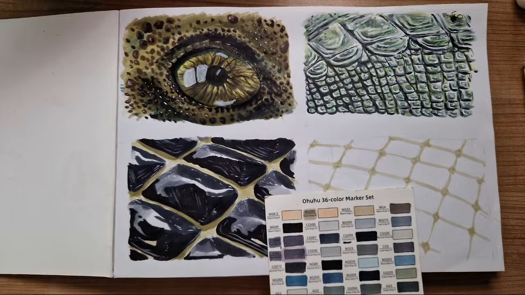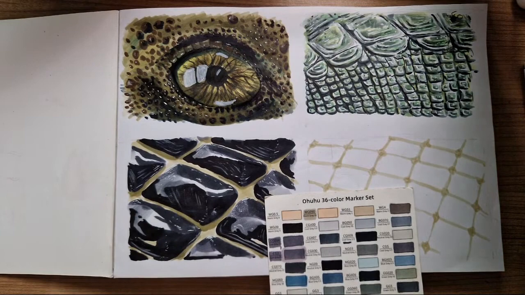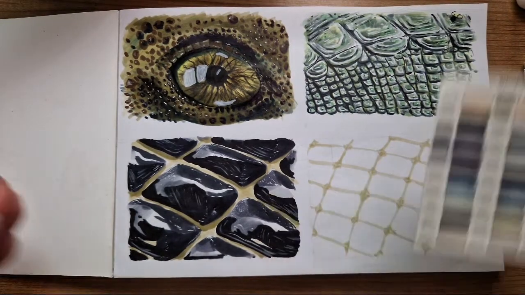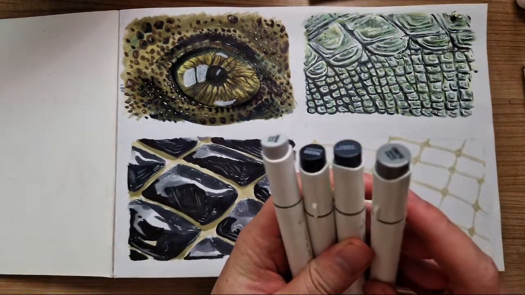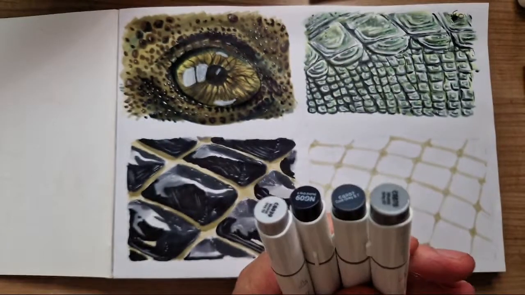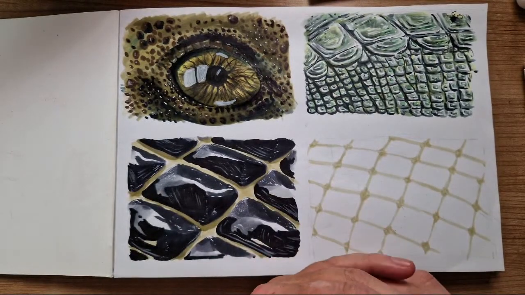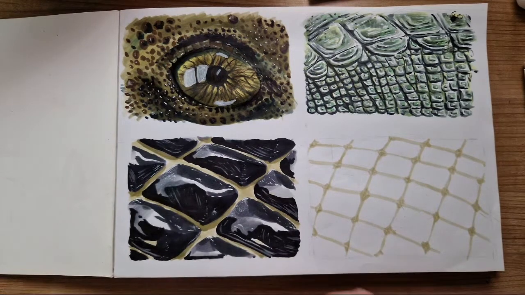There we go. So we have everything here. Okay, so these are the colors that we're going to be using. It's not really colors though, they're grays, like neutral grays.